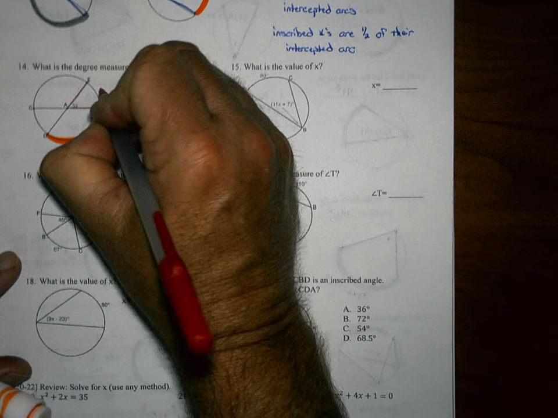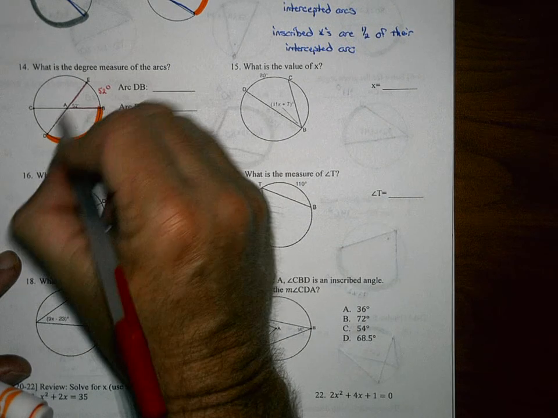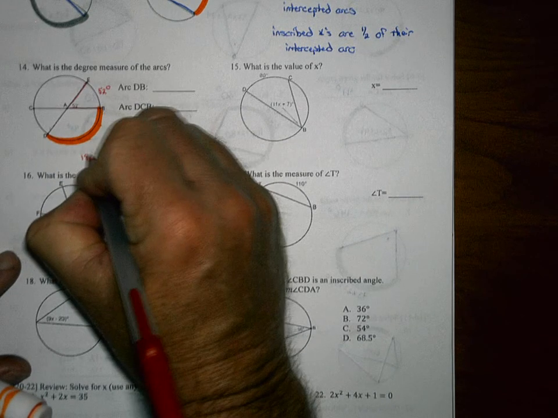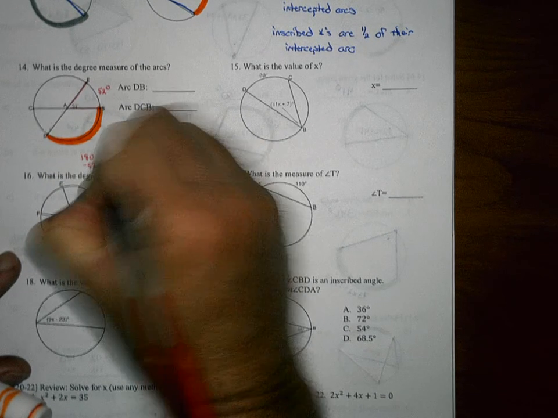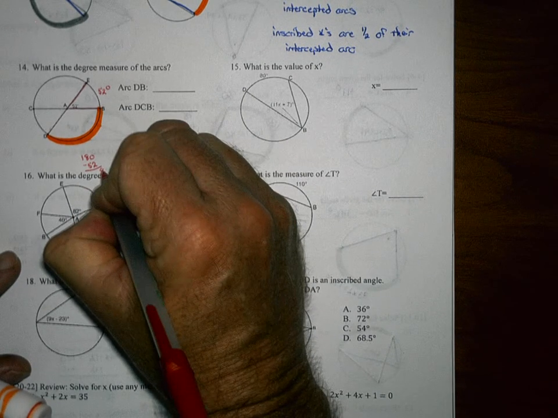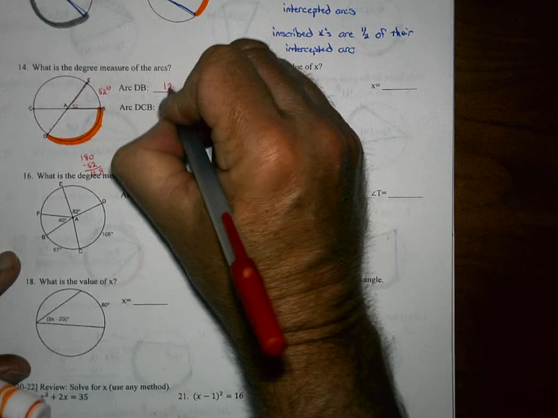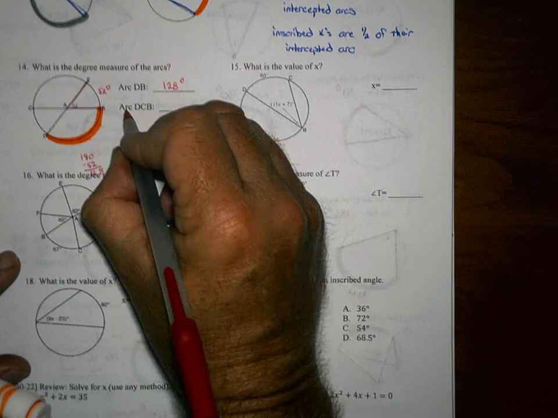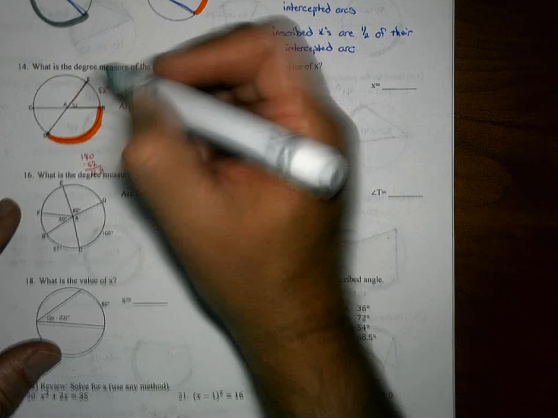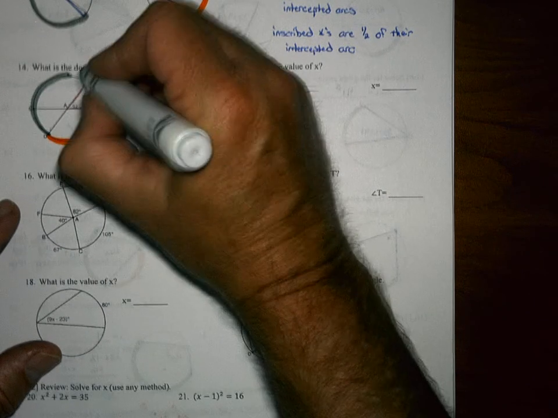So that means arc E to B is 52. Now, E to D, that's half of a circle. So 180 take away 52 will give me arc D to B. That is an 8, that is a 2, that's 128. So arc D to B is 128 degrees. The next arc DCB. If I start at D, I follow the circle through C, and I keep going around to B.